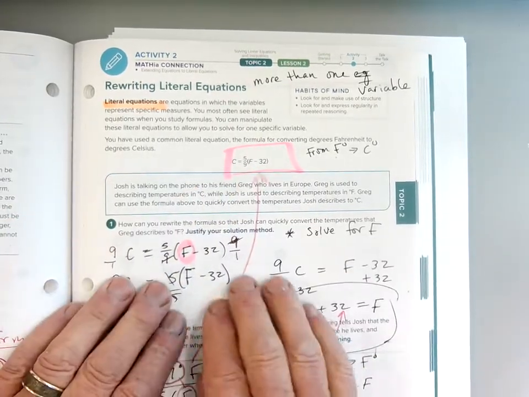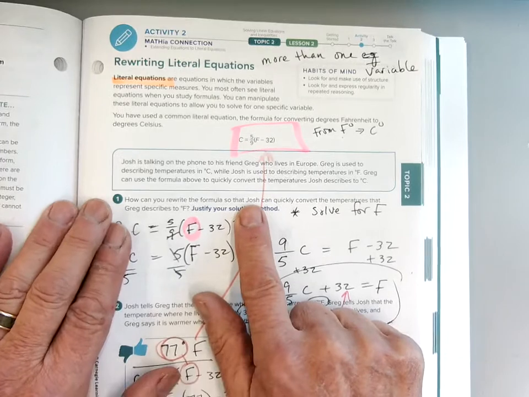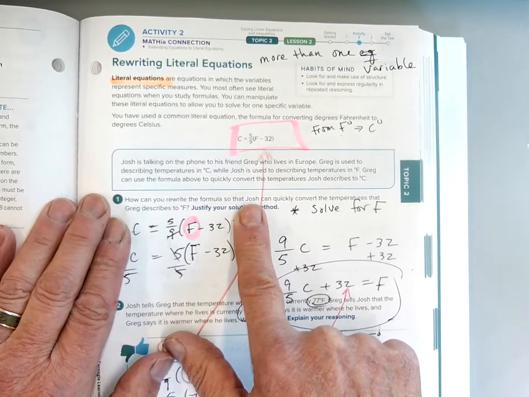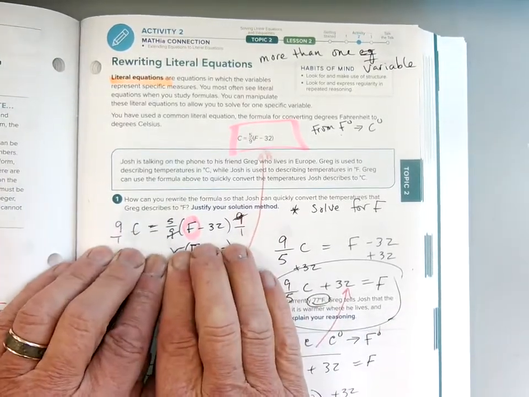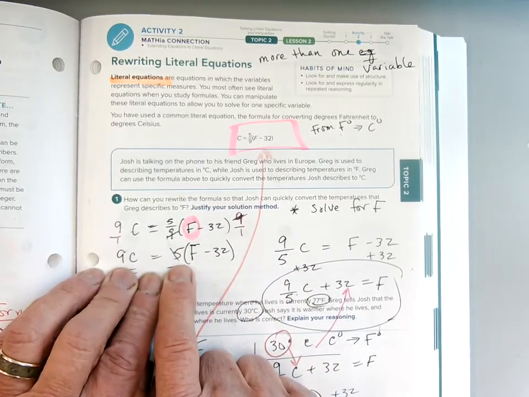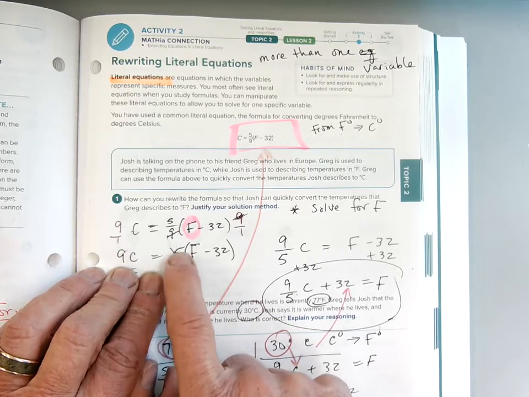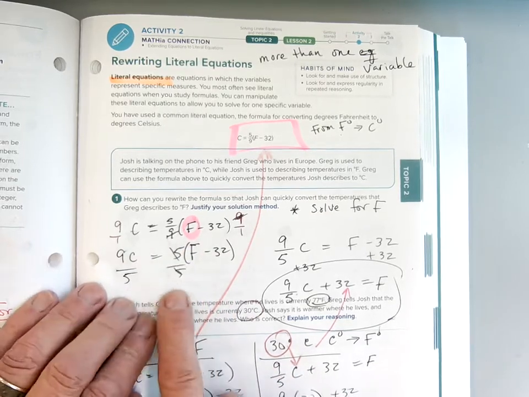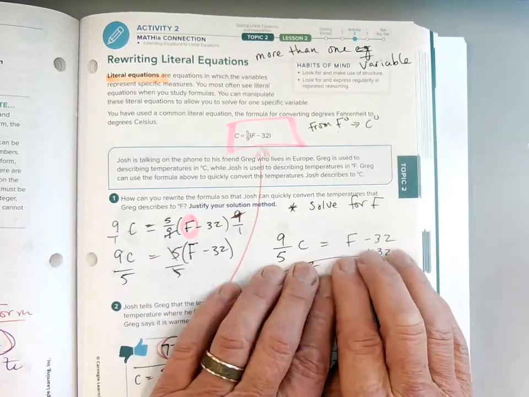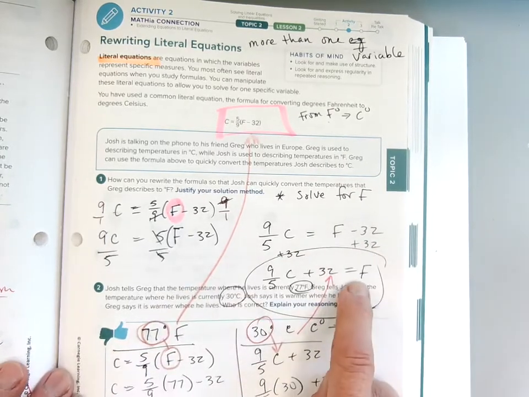So what we did is we took our equation, C equals 5/9 (F minus 32), and solved for F. The first thing we did was get rid of the fraction by multiplying both sides by 9. When we multiplied by 9, the 9 canceled, and we're left with 9C equals 5 times (F minus 32). Instead of distributing, we thought it would be easier to just divide by 5, which gets rid of the 5. Then I have 9/5 C equals F minus 32. Then we add 32, and we have a formula for Fahrenheit.